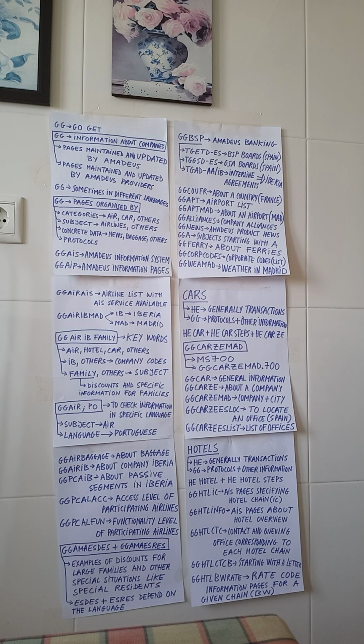GGHTLBW rate has information about informative rate code pages for a particular hotel chain, which in this case is represented by the letters BW.